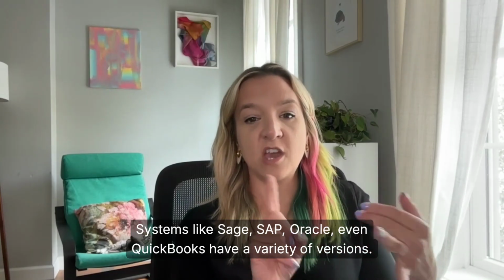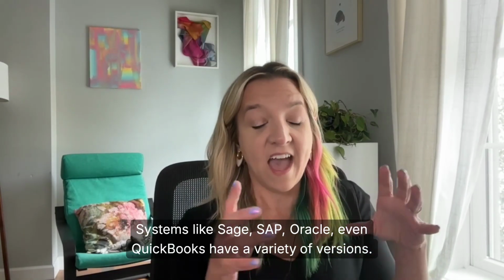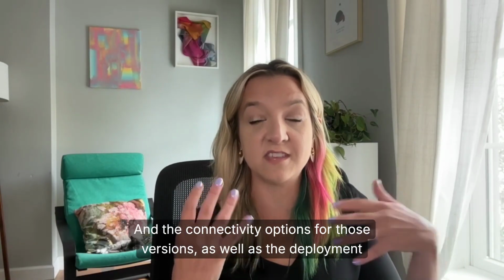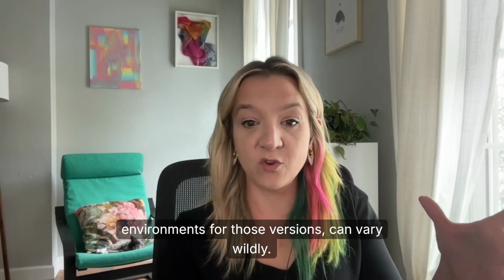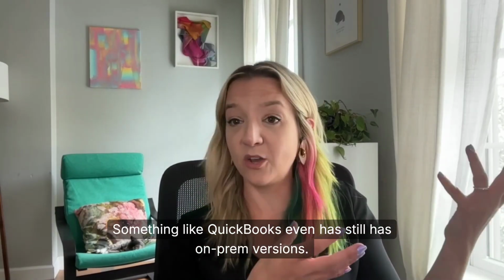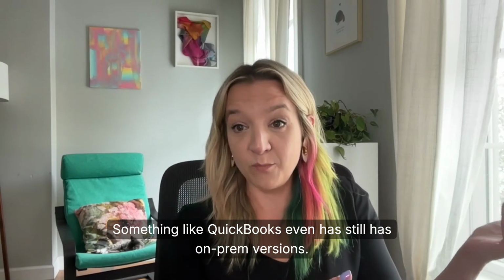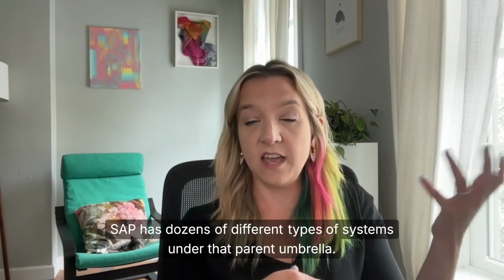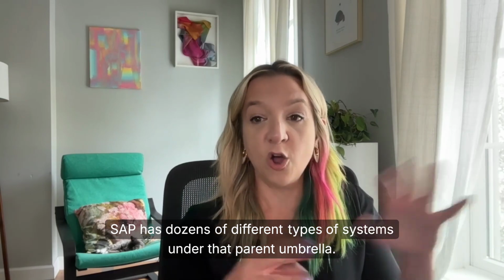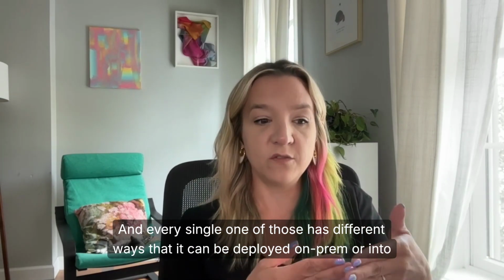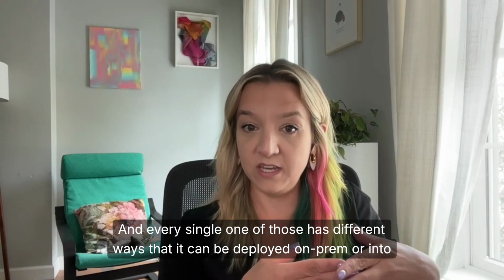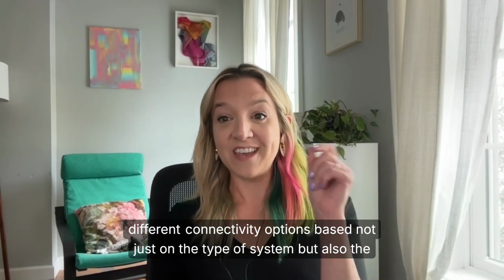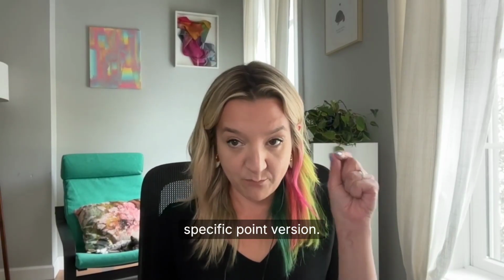Systems like Sage, SAP, Oracle, even QuickBooks have a variety of versions. And the connectivity options for those versions, as well as the deployment environments for those versions, can vary wildly. Something like QuickBooks even still has on-prem versions. QuickBooks Online is cloud-hosted software, but there are multiple versions of that. SAP has dozens of different types of systems under that parent umbrella, and every single one of those has different ways that it can be deployed on-prem or into the cloud, and different connectivity options based not just on the type of system, but also the specific point version.